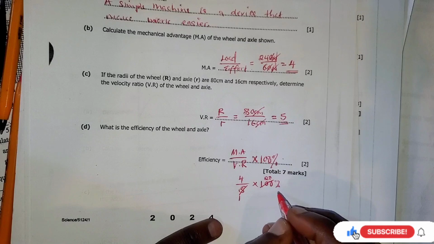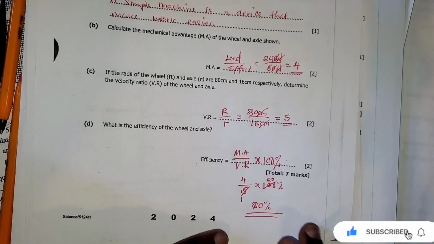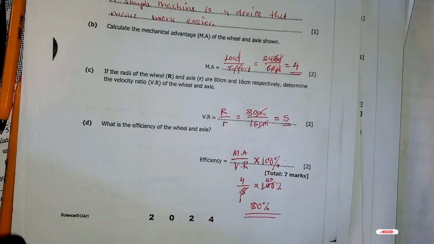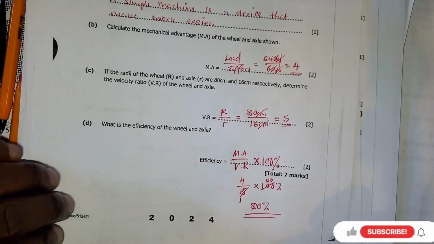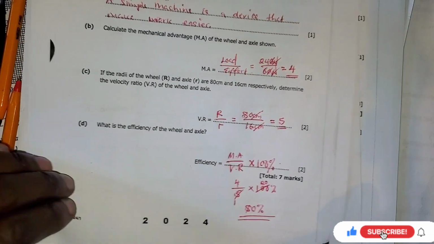So here is just 80%, as the efficiency of this machine. All right, that's the solution. Let's go to the next question, which is question B3.